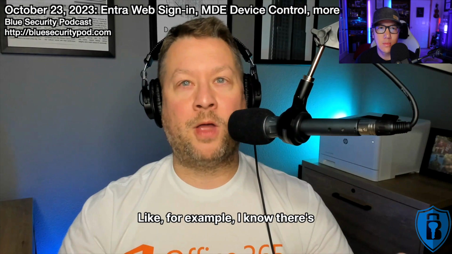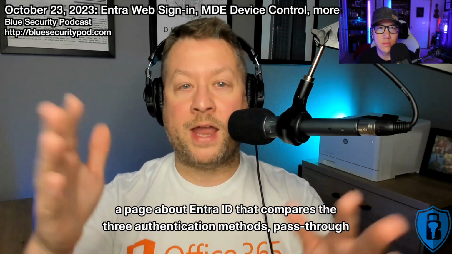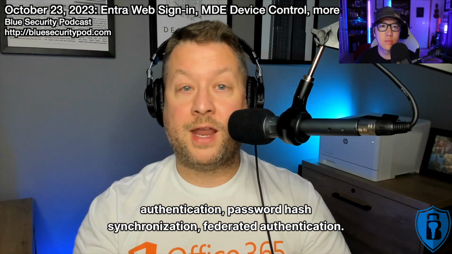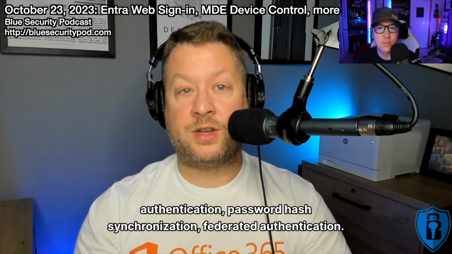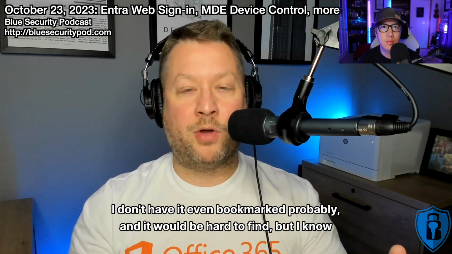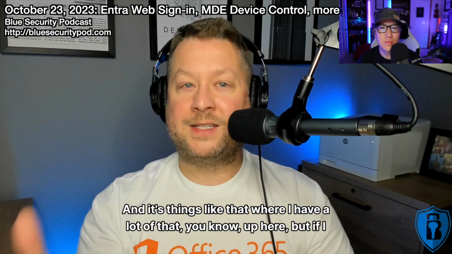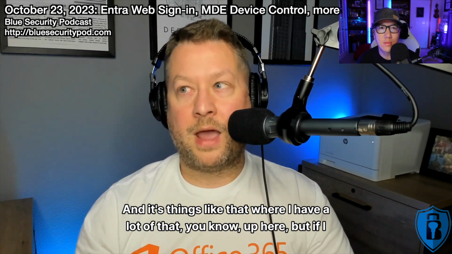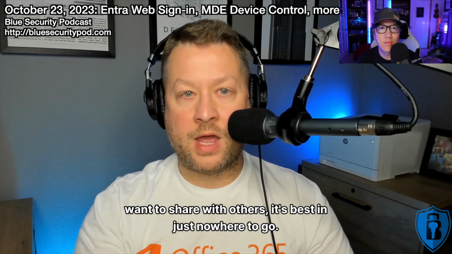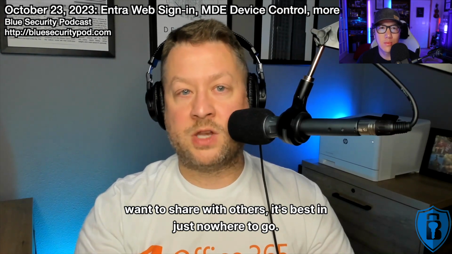Like, for example, I know there's a page about Entra ID that compares the 3 authentication methods: pass-through authentication, password hash synchronization, federated authentication. And there's a table and it explains all the differences. I don't have it even bookmarked probably, and it would be hard to find, but I know it exists. I know where to find it. And it's things like that where I have a lot of that, up here. But if I want to share with others, it's best to just know where to go.